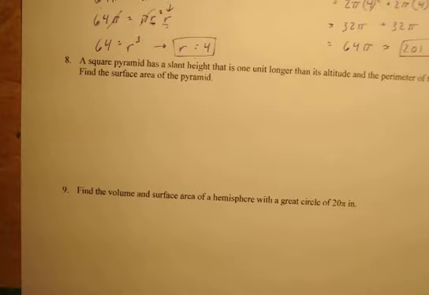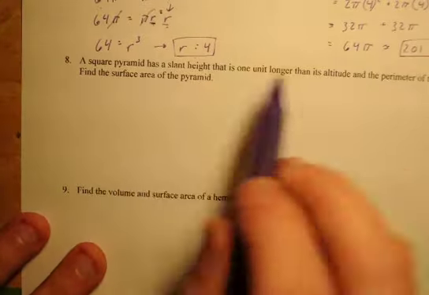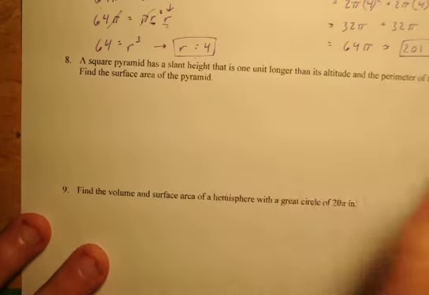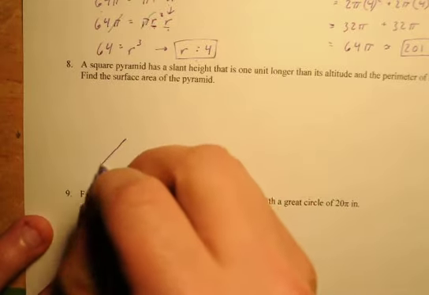Number 8. A square pyramid has a slant height as 1. Okay, well, let's just draw our square pyramid to start off with.